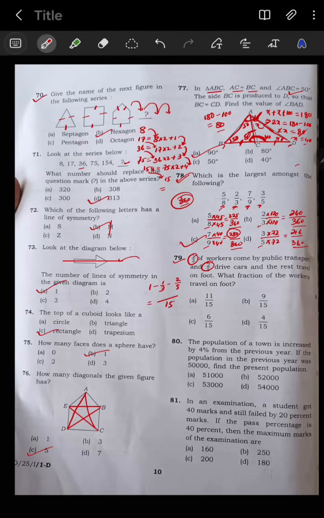If you simplify, you see here your LCM is 15. Now 15 into 1 is 15. Then minus 15 by 3, that is 5, 5 into 1, it is 5. Then again minus 15 by 5, that is 3, 3 into 2, 6. If you simplify, 15 minus 5 is 10. 10 minus 6 is 4. So 4 by 15. If you see here the options, option D is your correct option.